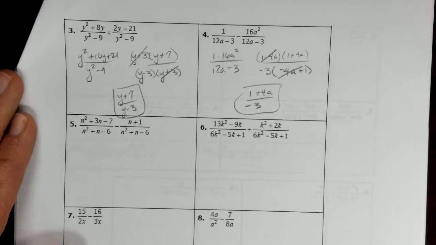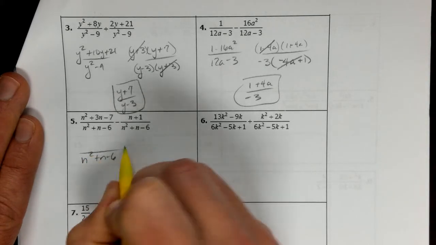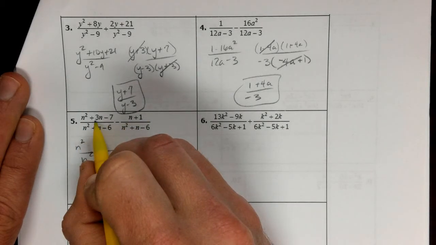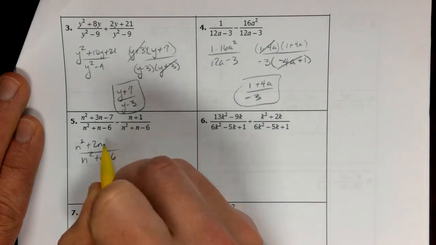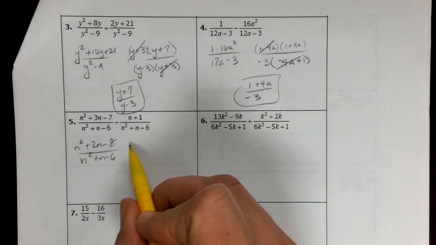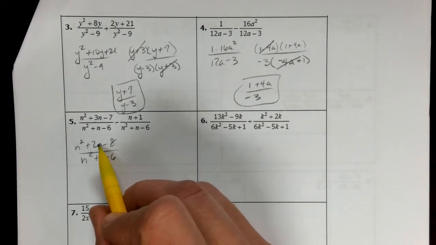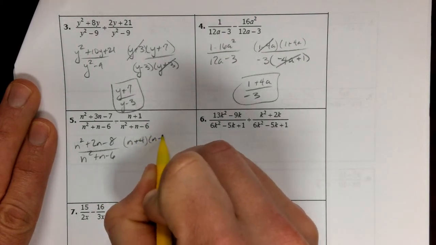Looking at number 5. Number 5, my denominator is n squared plus n minus 6. On the top, I've got n squared, no more n squareds. I've got 3n minus n is going to give me positive 2n. Negative 7 minus 1 is going to give me a negative 8. Alright, so now we're going to factor the top, factor the bottom. So we're looking at factors that multiply to give me a negative 8, but add to give me 2. So it's going to be n plus 4, n minus 2.